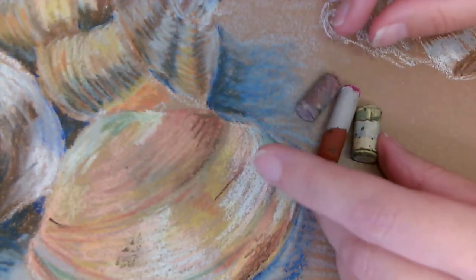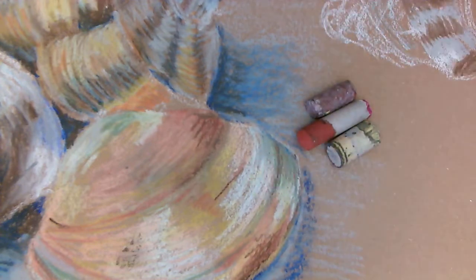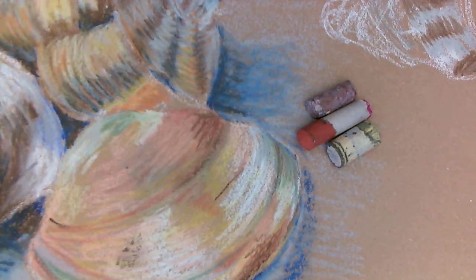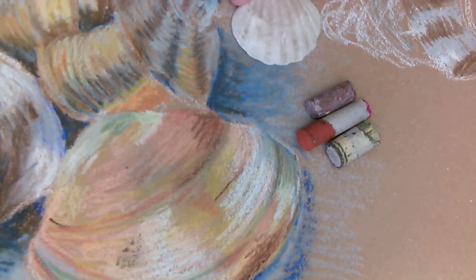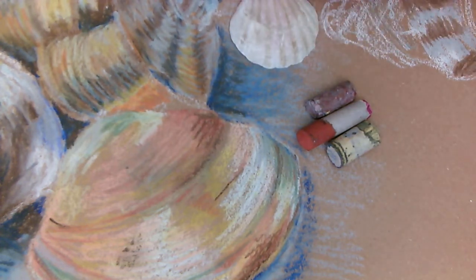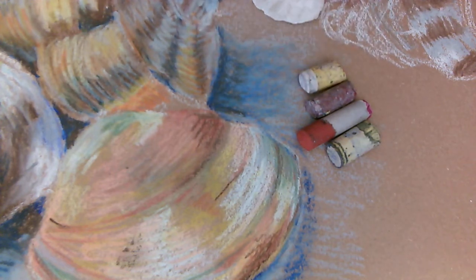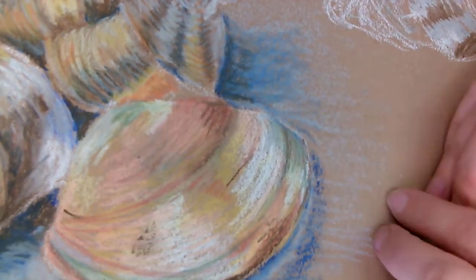Okay, you've got some different colours there. Remember, you can use different tones of pastels, so don't just use the colours that you see on your shell. You can actually use other colours, and of course you might not be doing shells, you might be doing other objects, natural forms that we're studying, so it could be feathers, leaves, flowers.